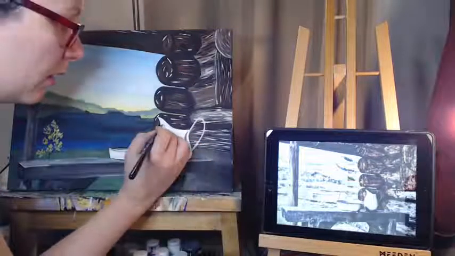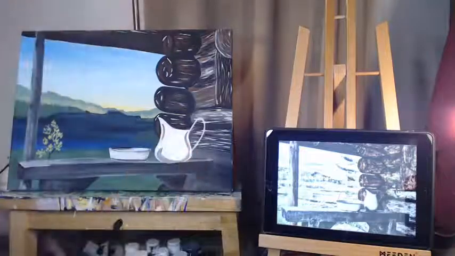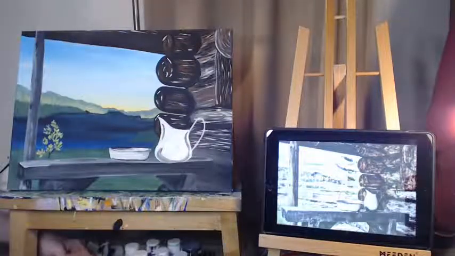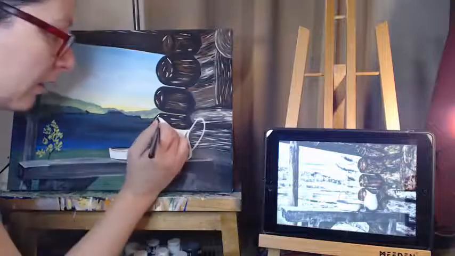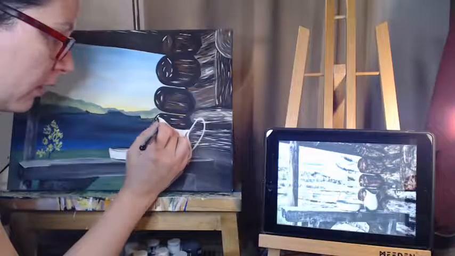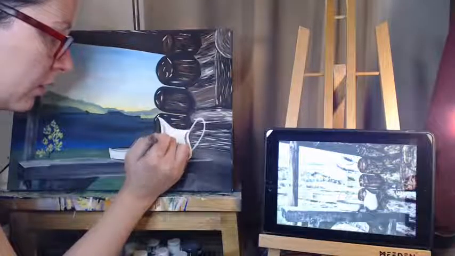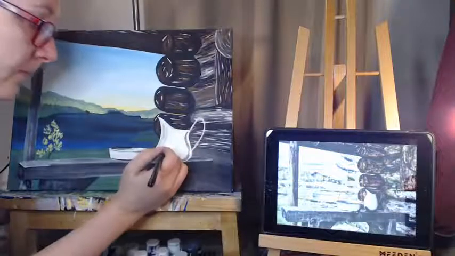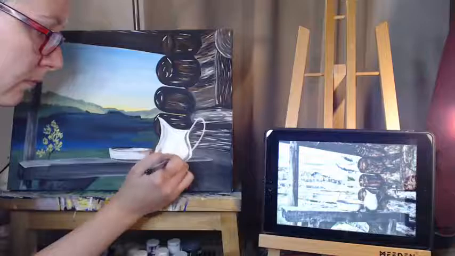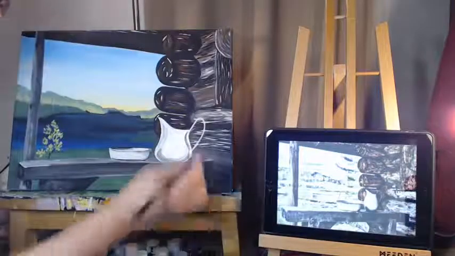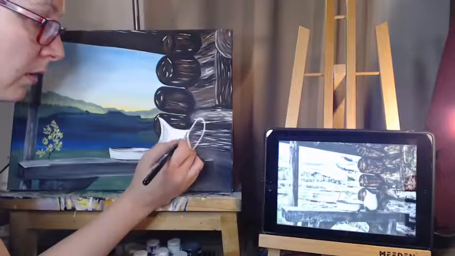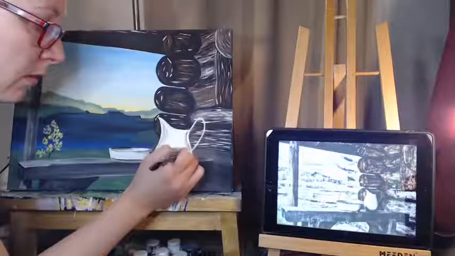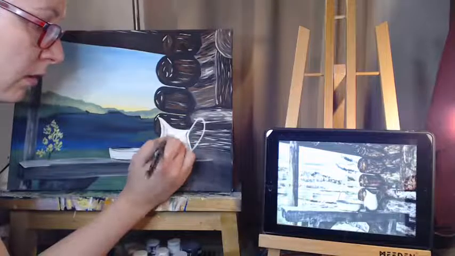And then I'm going to add like a line like this, I think, but I don't want it that dark black. I'm just going to go over it again with white just to soften it a little bit. Okay, and then I just want to add a little bit more white.